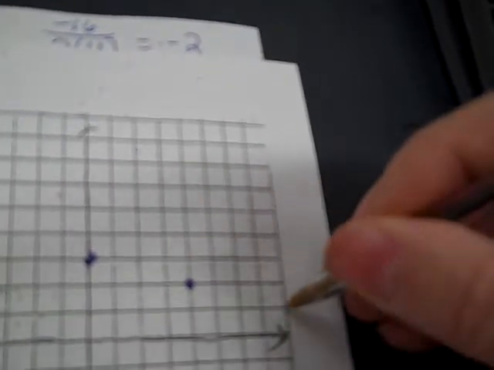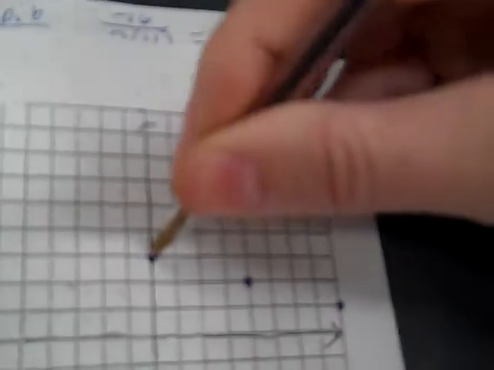Negative 1 times 4, plus 3, you get 2. And this won't be 3 because it's a line, not a parabola. So negative 1 times 8, plus 3, I got 1. Okay. So 0, 3, 1, 2, 3. It's your y-intercept. 4, 2, so 1, 2, 3, 4, 1, 2. And then 8, 1. So 1, 2, 3, 4, 5, 6, 7, 8, and then up to 1. And there's my line.